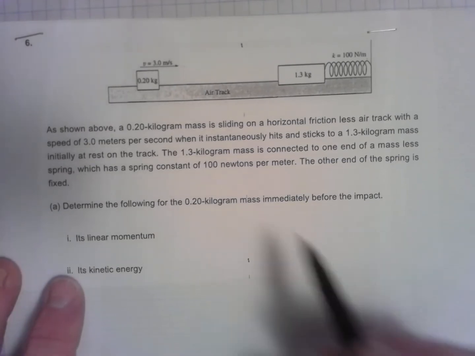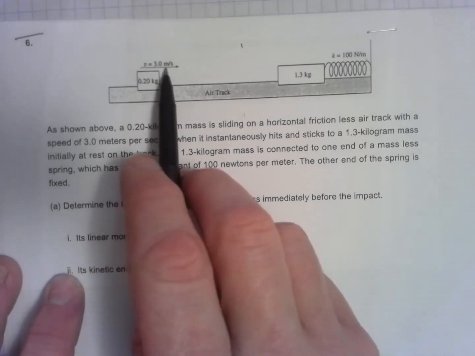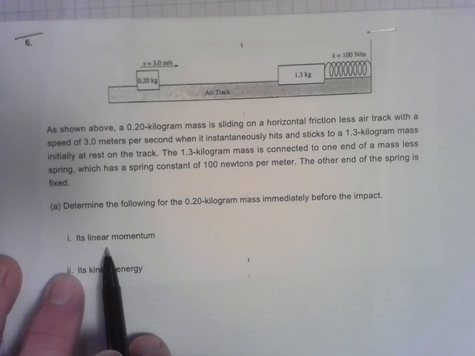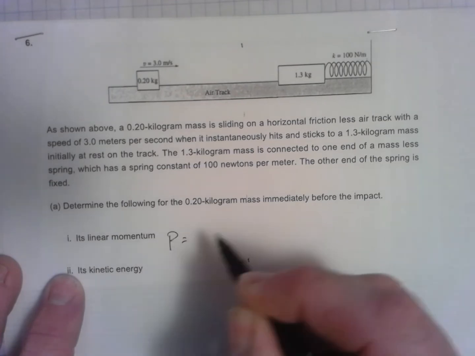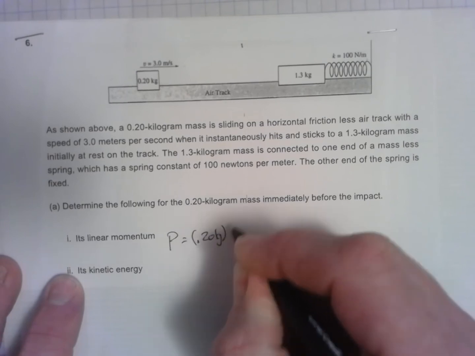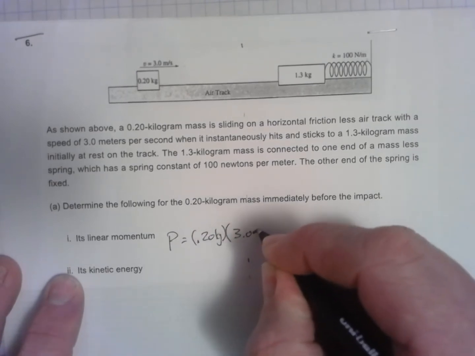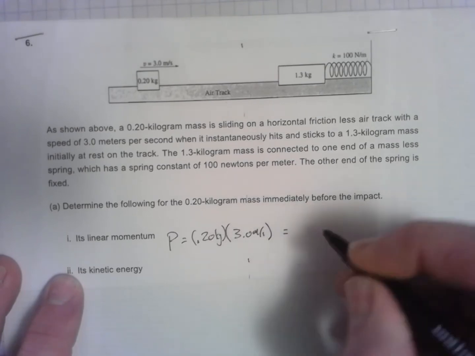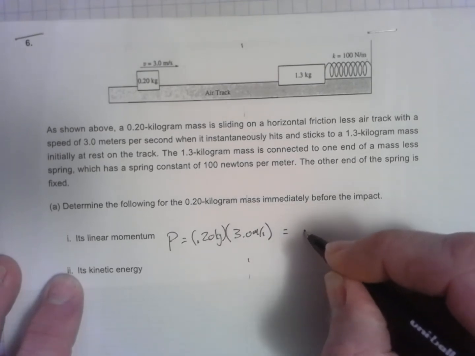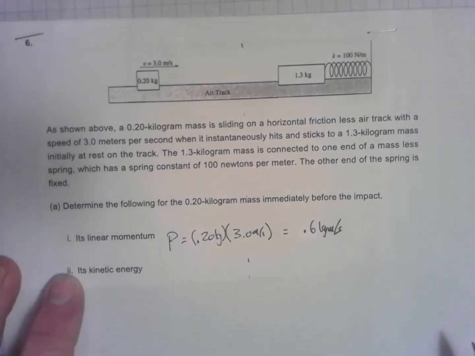But in the beginning, they give us an object's mass, and they give us its velocity, and they ask us, what's its linear momentum? Oh, I can do that. Its linear momentum is going to be its mass, 0.20 kilograms, times its velocity, 3.0 meters per second. That's going to be 0.6 kilogram meters per second. Piece of cake.